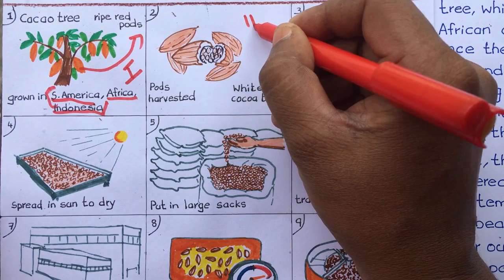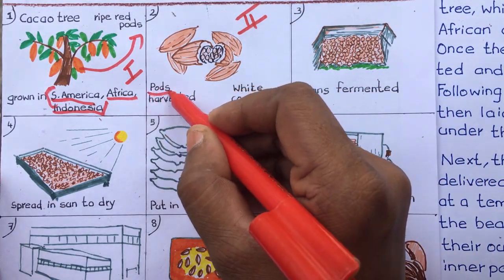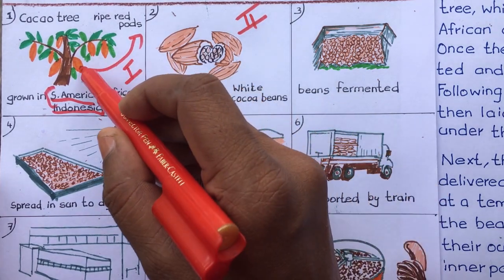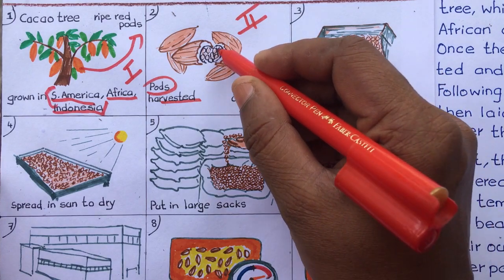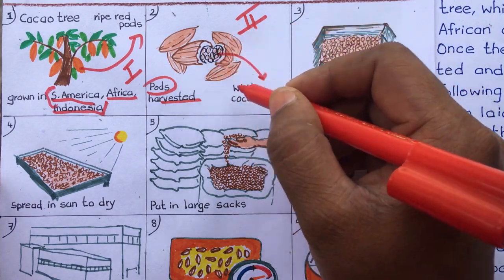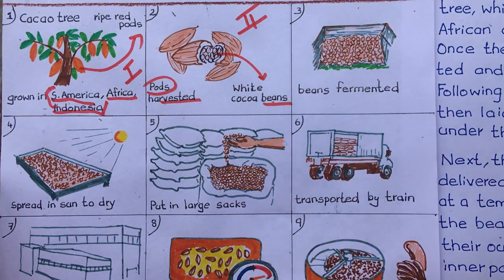What does your second process diagram say? Your second diagram says the pods are harvested, and then what happens? The inner portion is called the white cocoa beans. These are the beans, and they are white in color.